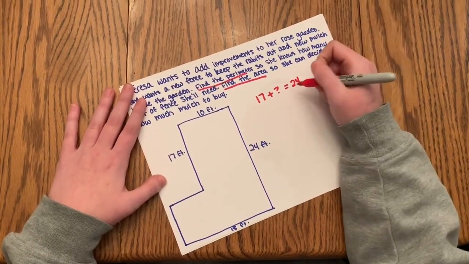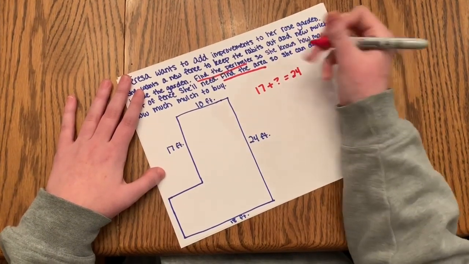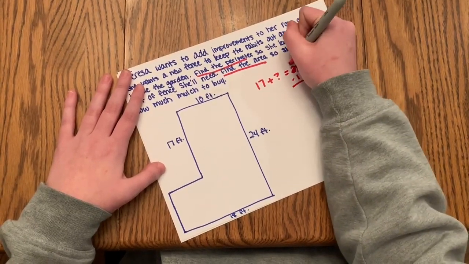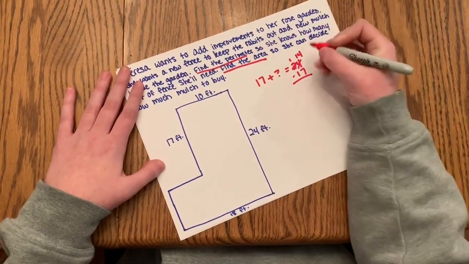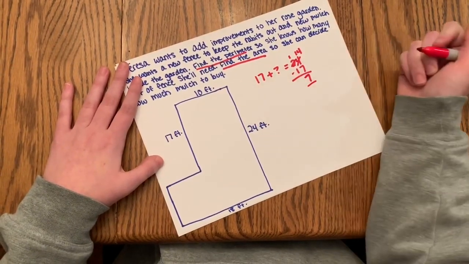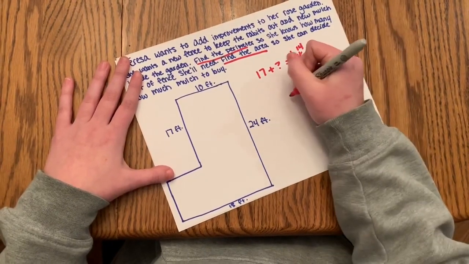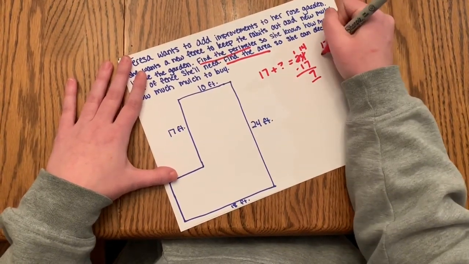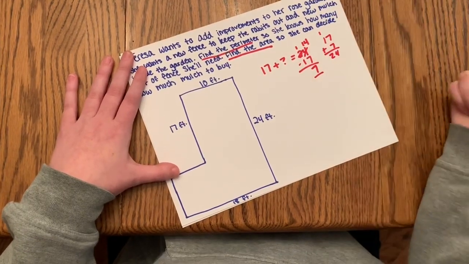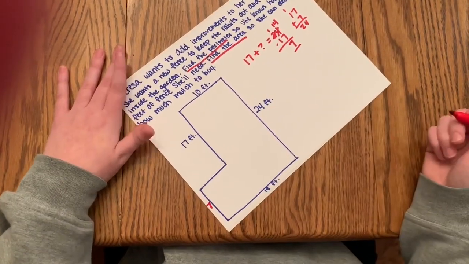So we are going to subtract 17 from 24, and we would bring that over. That would be a 7, and our number would be 7. So if we want to double check, we can plug it right in. We know that 17 plus 7 equals 24. So we're going to put our 7 here.